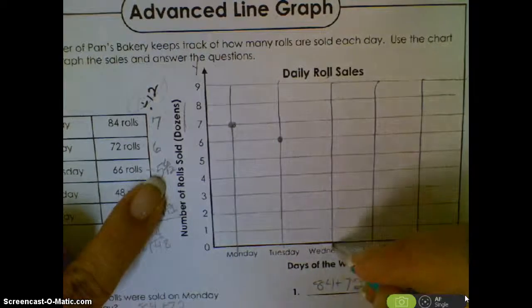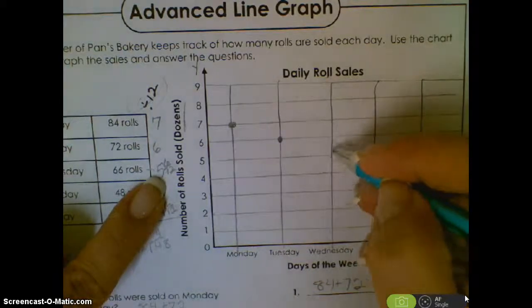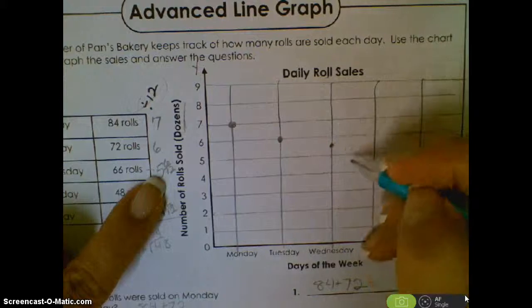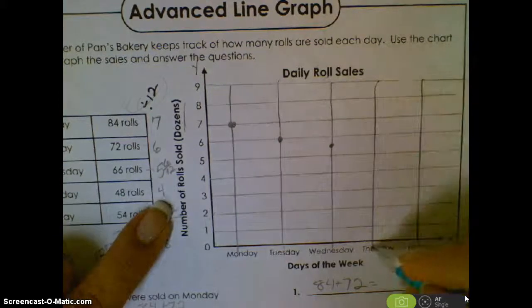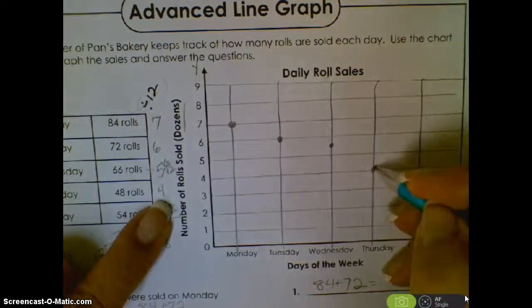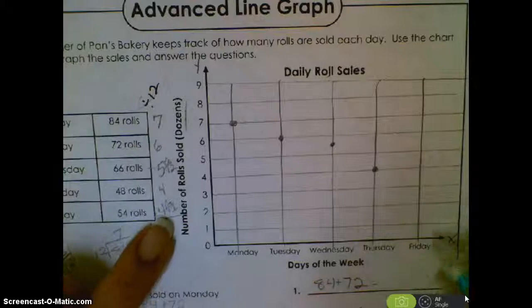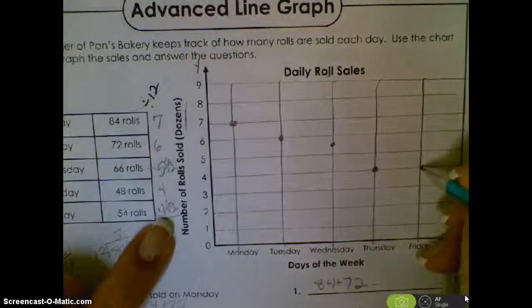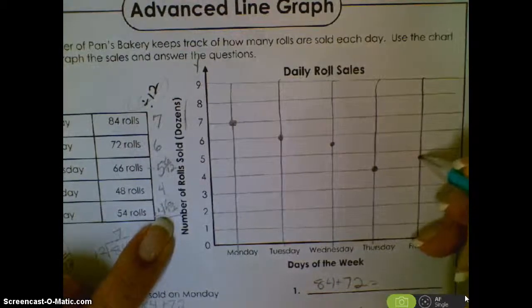Wednesday we're going to say 5 1/2. So come up to 5 and go part way in between for 5 1/2. And then Thursday was 4, so come right up to 4, put it right on the lines. And our last one, Friday, was 4 1/2, so we're going to go in between.